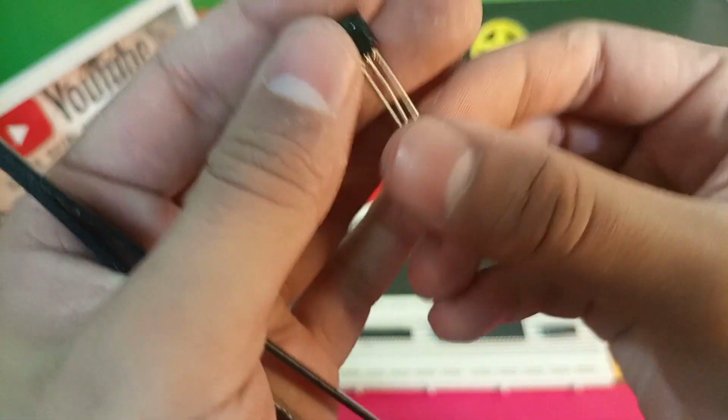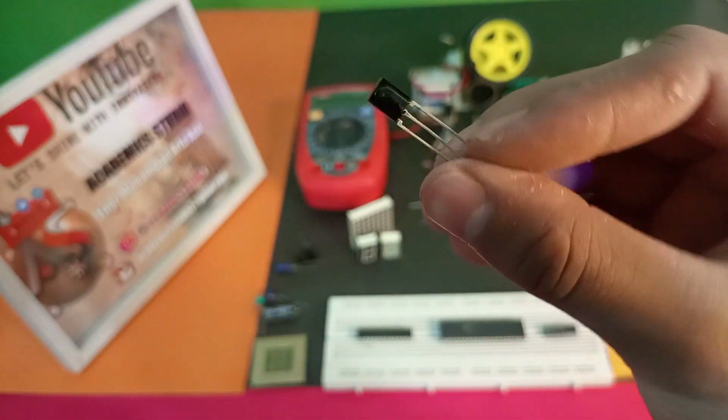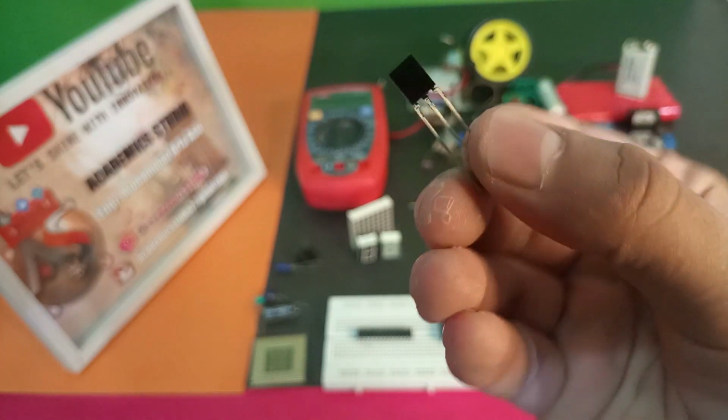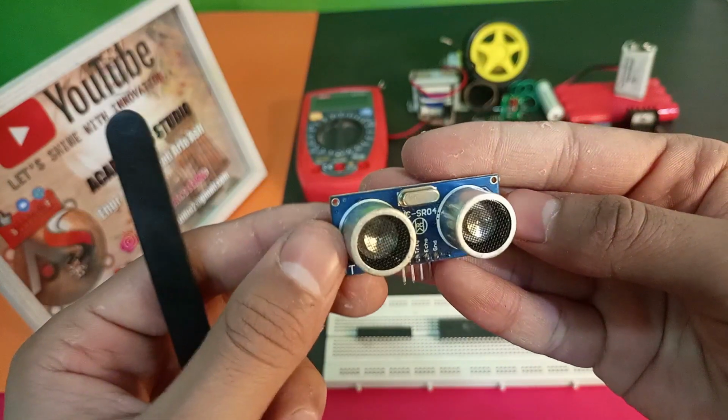This is an IR receiver. You can connect this device with your circuitry and control it with an IR transmitter that is used in remote controls.